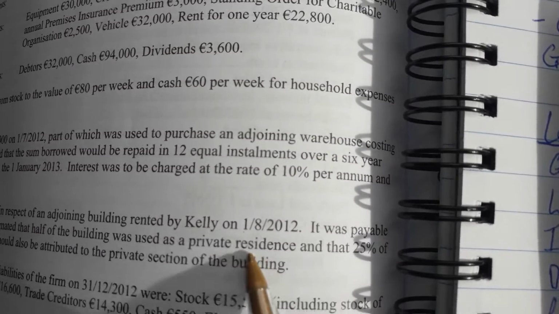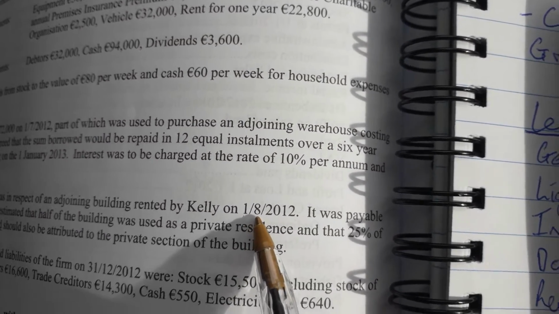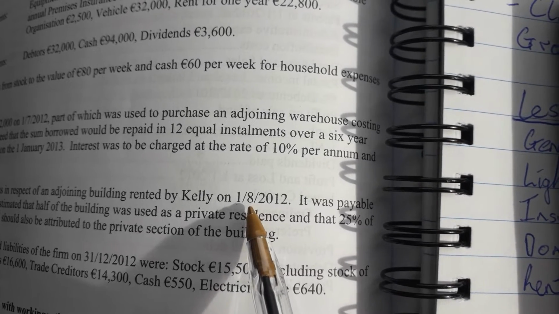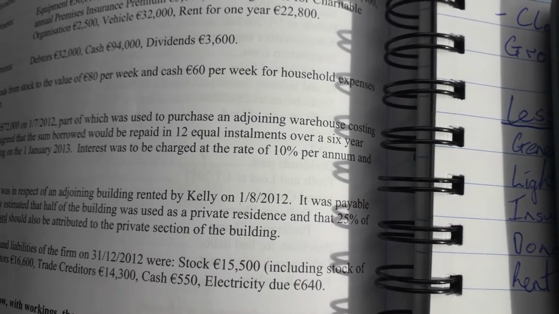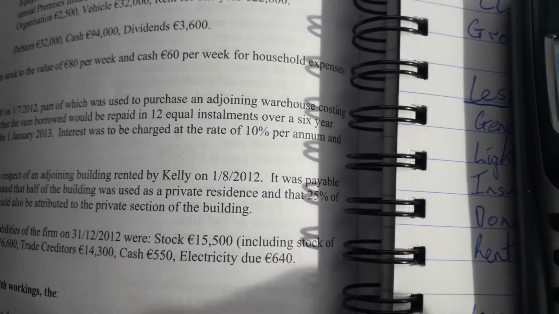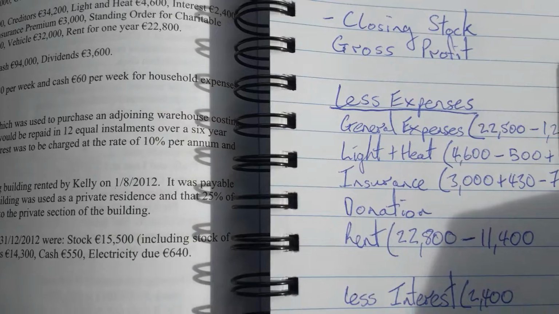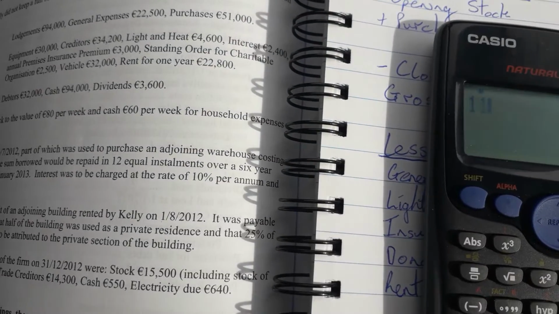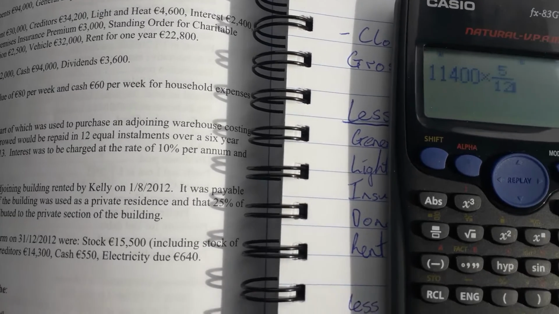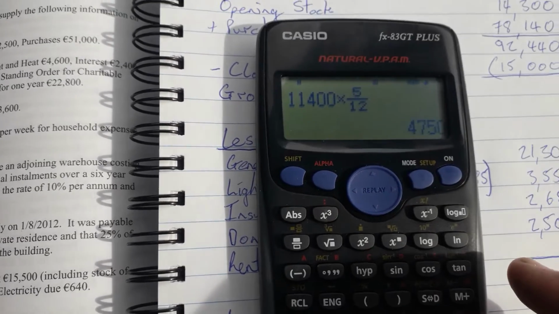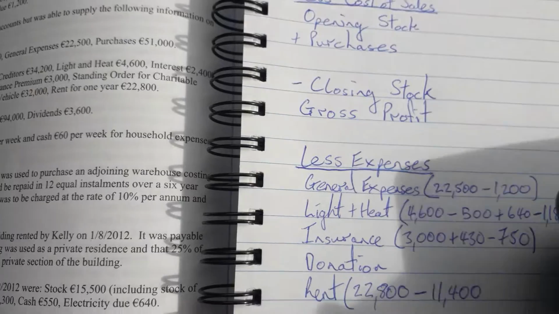But again, Kelly only started renting it on the 1st of the 8th, so there are only 5 months left in 2012. So the 8th, the 9th, the 10th, the 11th, and the 12th month. So what we want to do is take that figure of 11,400 and multiply by 5/12, so divide by 12, multiply by 5 if you prefer, and that gives us a figure of 4,750.